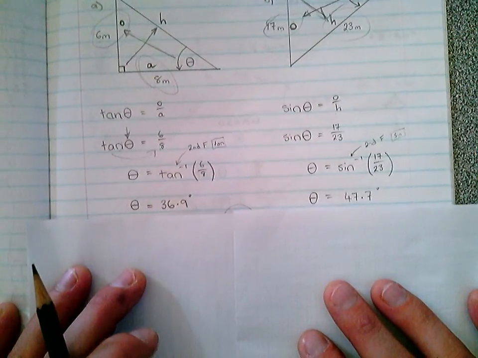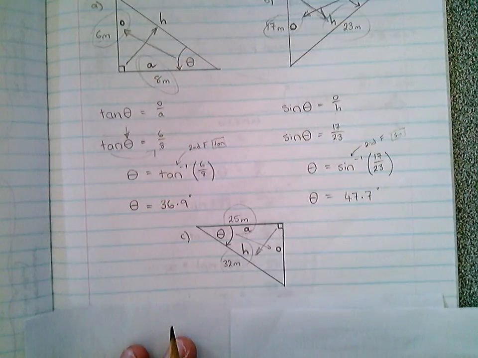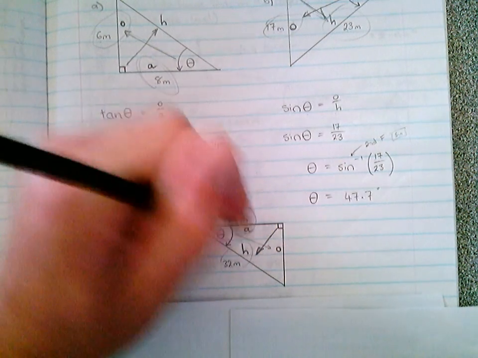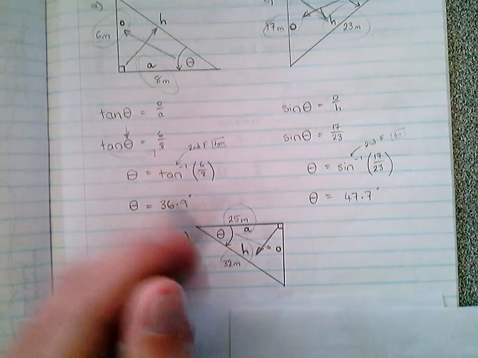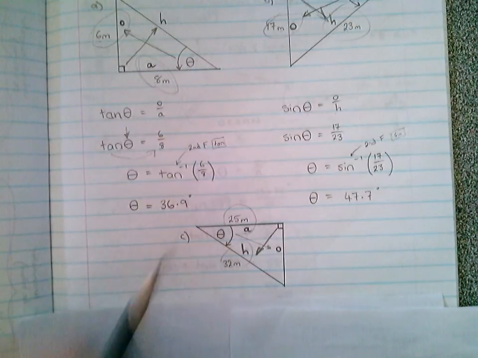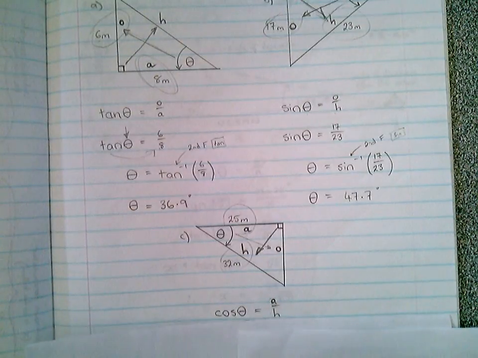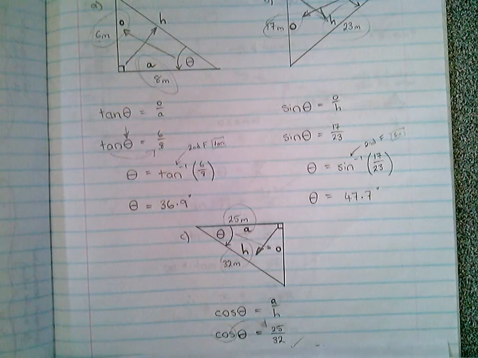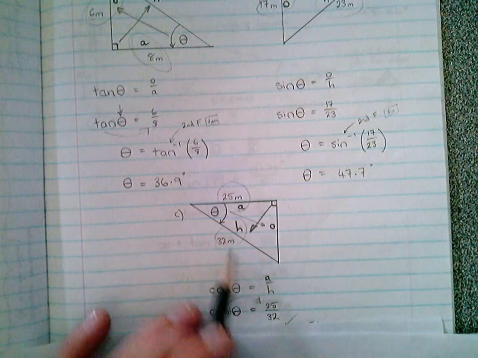The final example, we've done a tan, we've done a sine, you can guess that the last one's going to be cos. Okay, so we've got a triangle, we label our sides, opposite the right angle is our hypotenuse, opposite the angle in question is our opposite, and leaving the last side our adjacent, meaning next to the angle in question, theta. We've got an A and a H, which, as we should know by now, is our cos ratio, and substituting in for theta, A and H, we will get this, where theta is theta, A is 25 and H is 32.